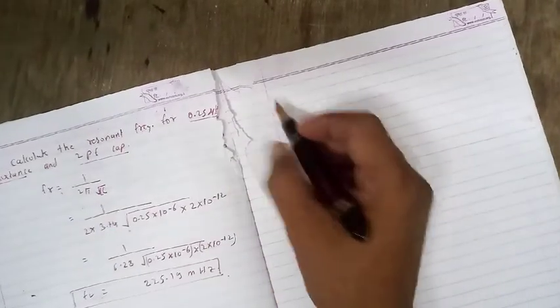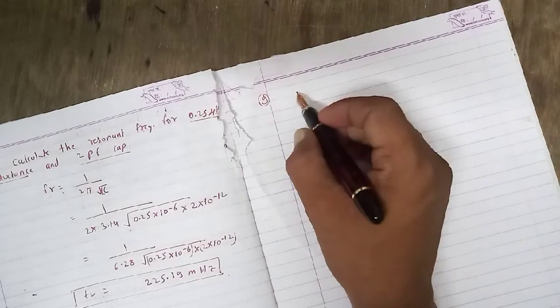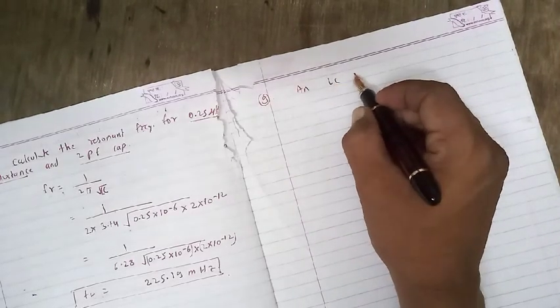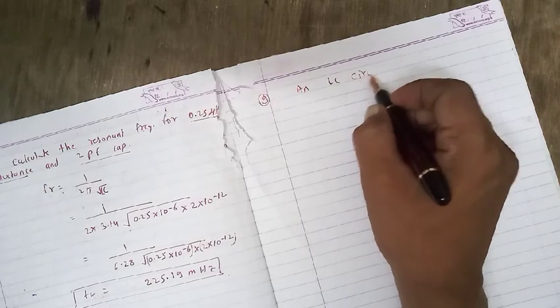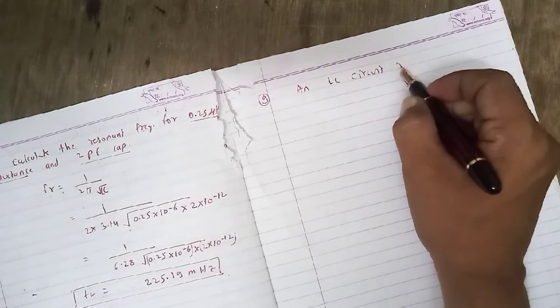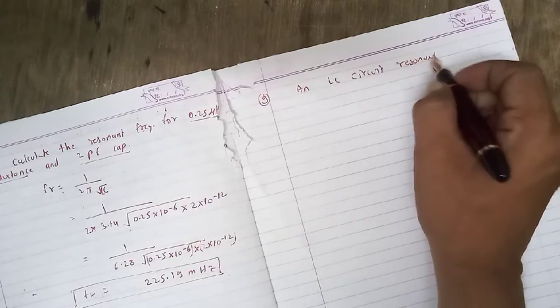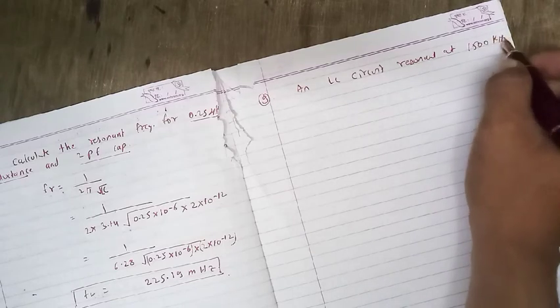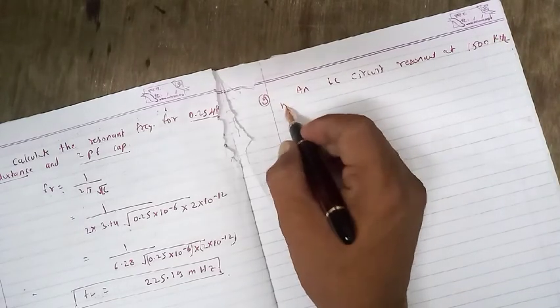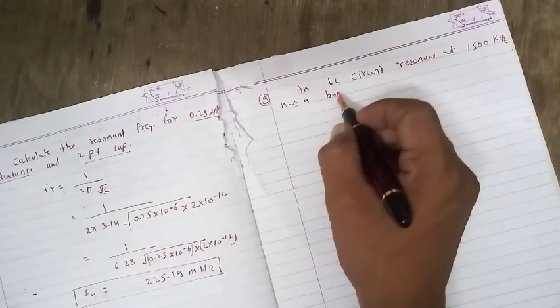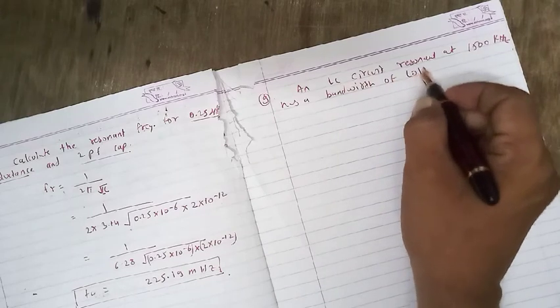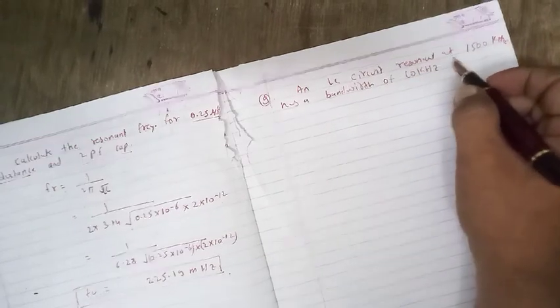Then one more problem remains. The ninth problem we will solve. An LC series circuit resonant at 1500 kilohertz has a bandwidth of 10 kilohertz. Calculate Q.